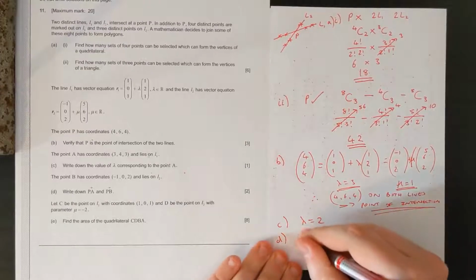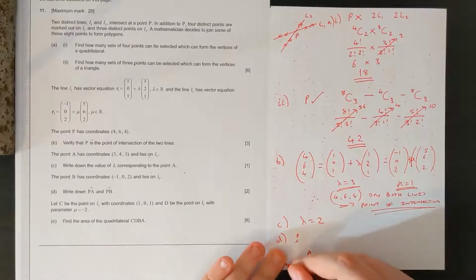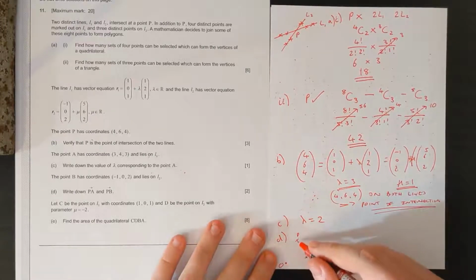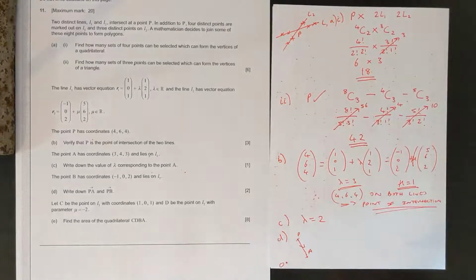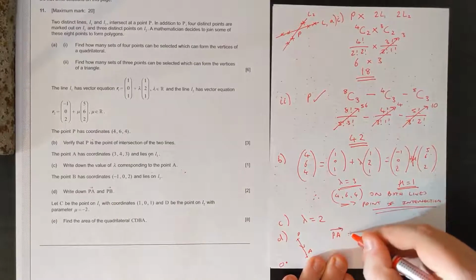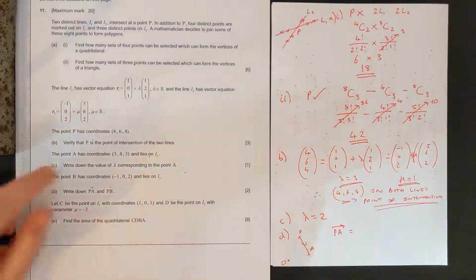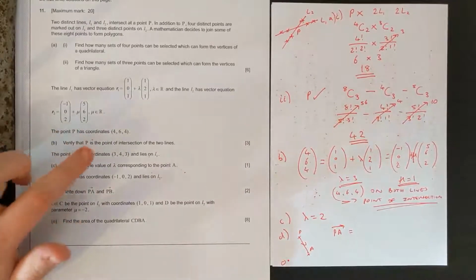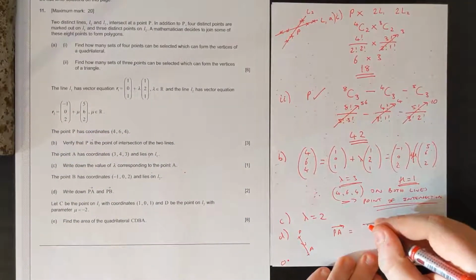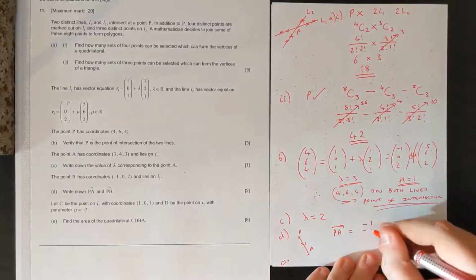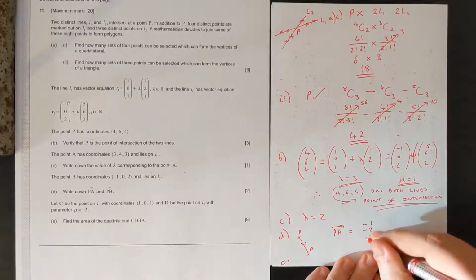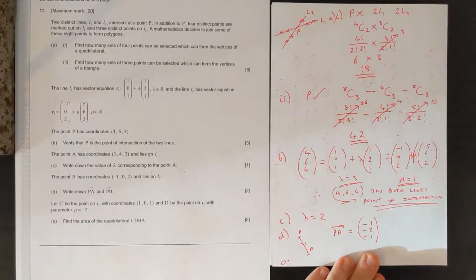I could do it more formally, just by thinking about P and A, let's say, and some ephemeral origin off to the side. And so vector PA would be minus OP plus OA. But actually, it's probably easier just for me to think about this in terms of what's actually happening. So from P to A, what do I need to do to P to get to A? Point P is 4, 6, 4. So to get from P to A, I need to subtract 1 from my X values, subtract 2 from my Y value, and subtract 1 from my Z value.